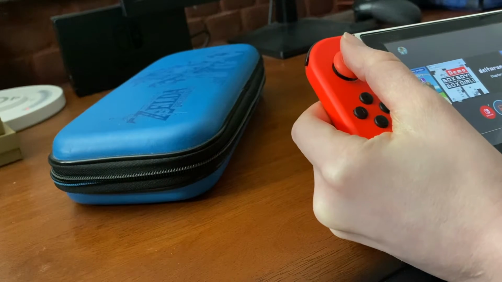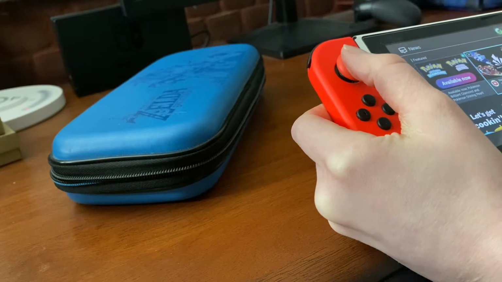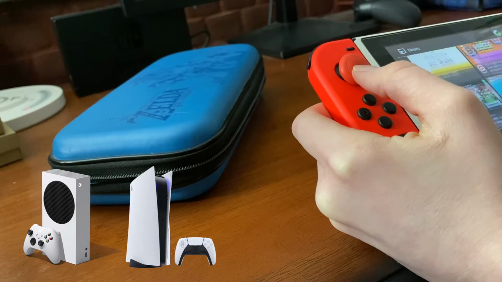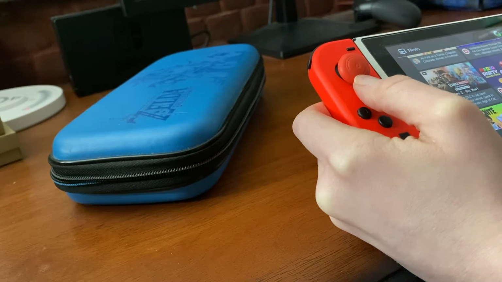The Switch has by far the fewest accessibility features of the three major consoles. If that's a deal breaker for you, I recommend looking over at Xbox or PlayStation, particularly Xbox. They have a larger assortment of features from what I've seen.